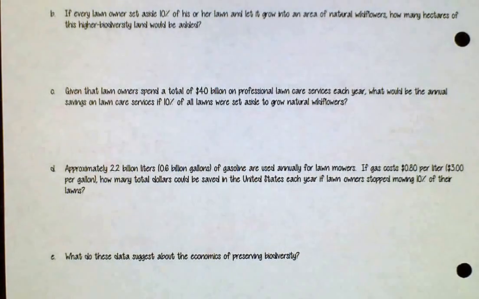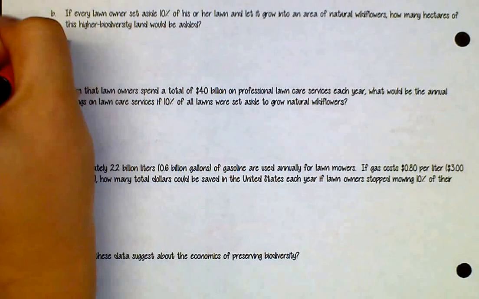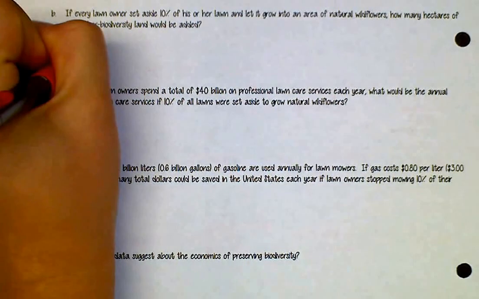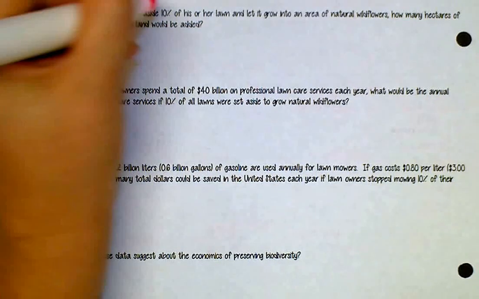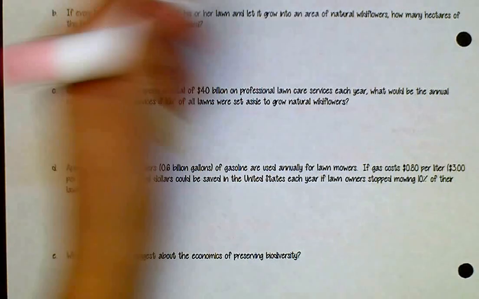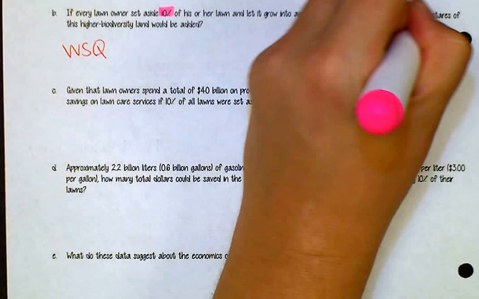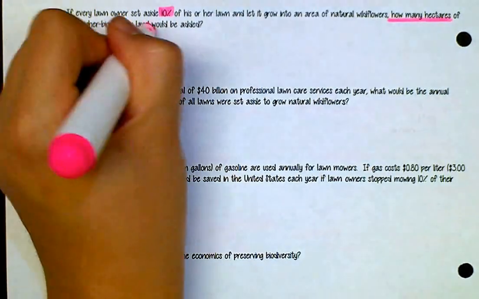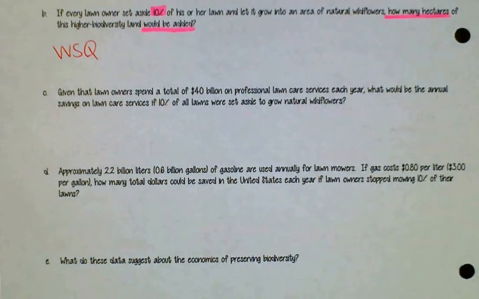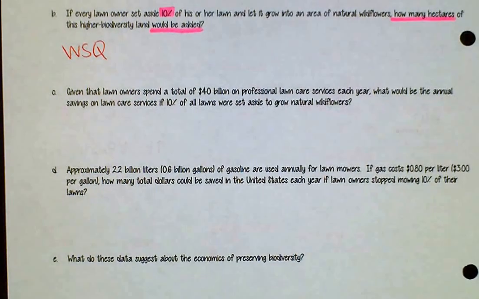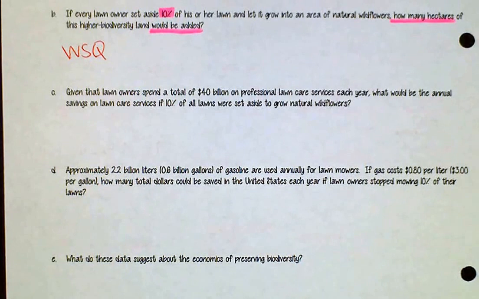Alright, so this is a question for your WSQ form. We want to make sure that we have 10%. We want to know how many hectares of high biodiversity land would be added. That's going to be on your WSQ form. Don't forget the units, guys.